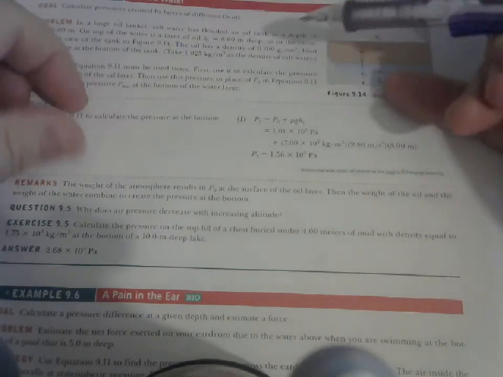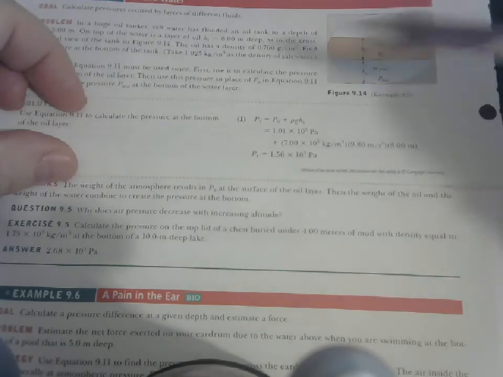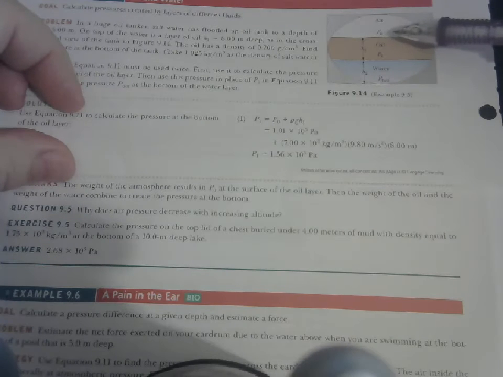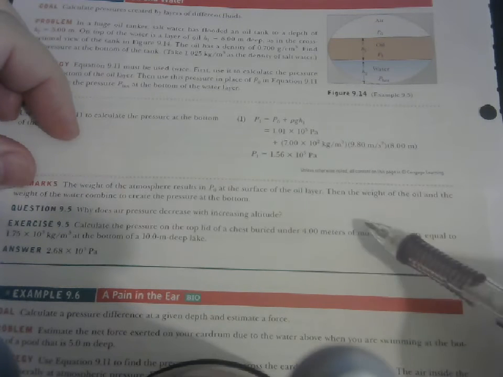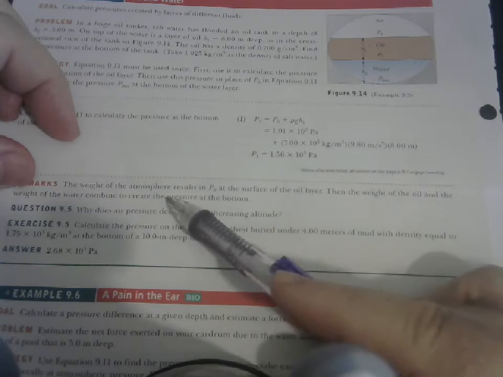In the remarks, they note the weight of the atmosphere results in P sub naught at the surface of the oil layer, then the weight of the oil and the weight of the water combine to create the pressure at the bottom. Seems like they left something out there. The weight of the oil, the weight of the water, and the weight of the atmosphere combine to get the pressure at the bottom.